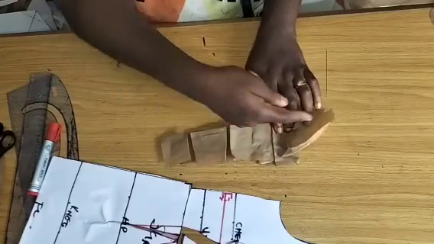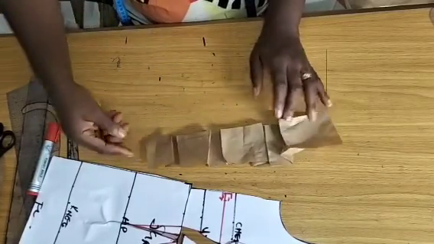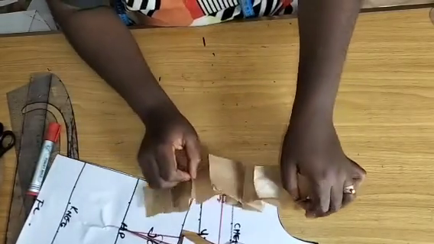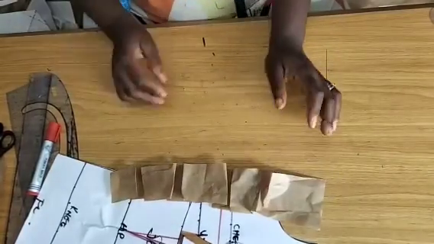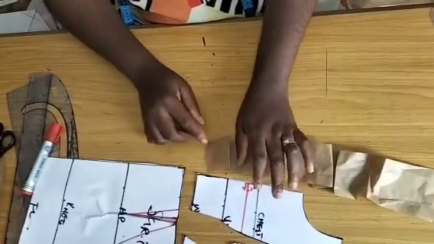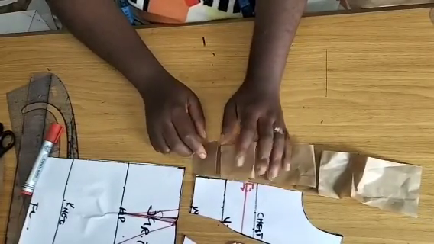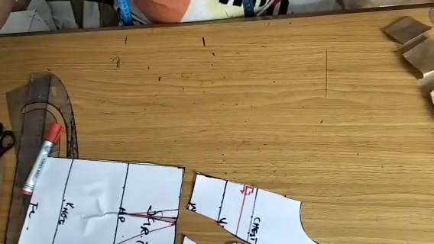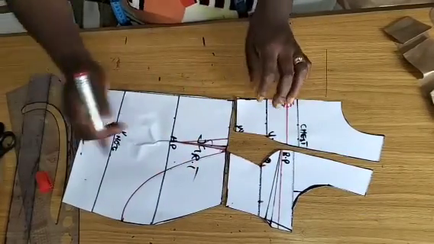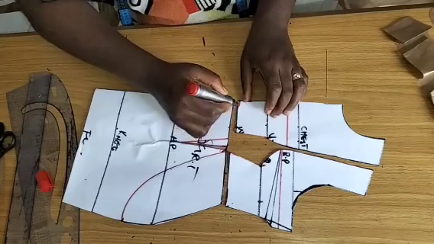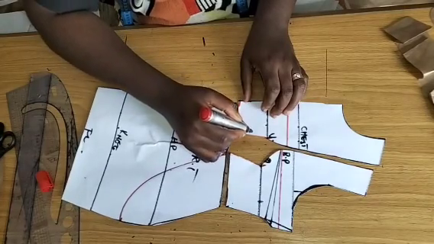Then you go to your machine and run a center thread. Bring it to your dress at the center and do what? Run a center thread also that stops at your waistline. Then we also have another ruffle. That is the ruffle that runs from the waistline. Okay, that one is only gathers.